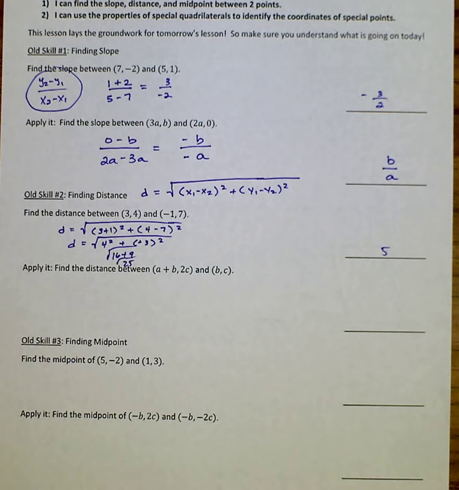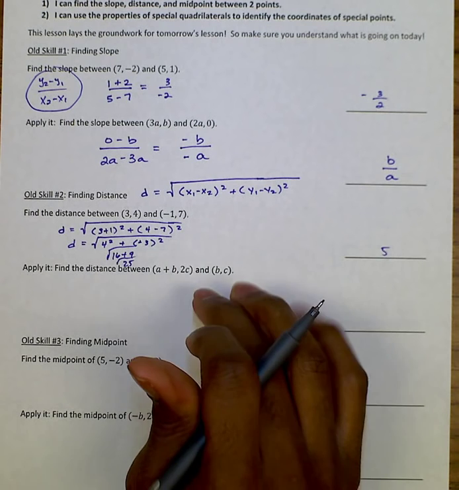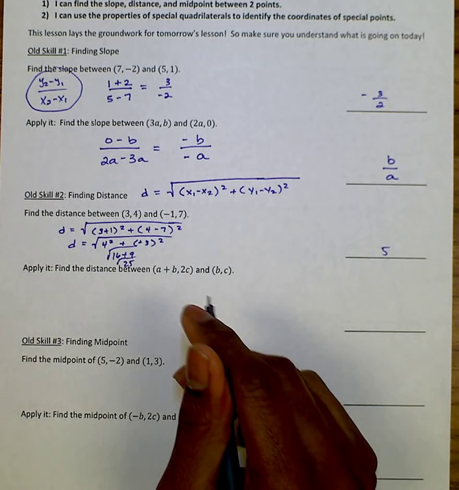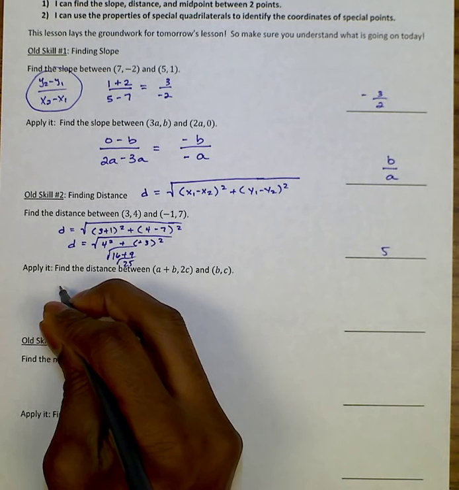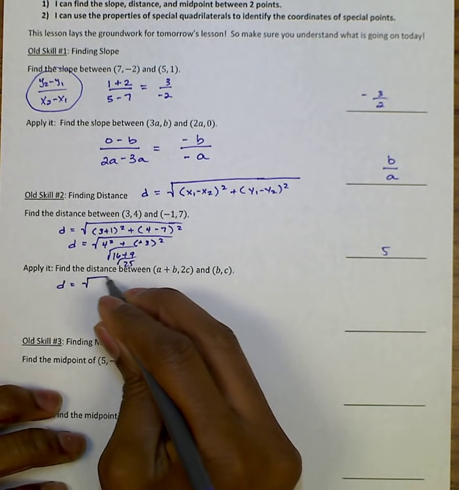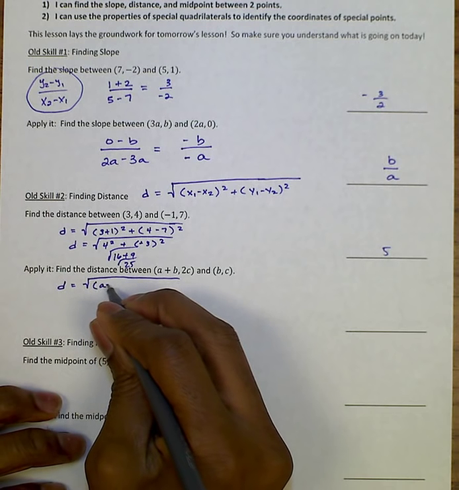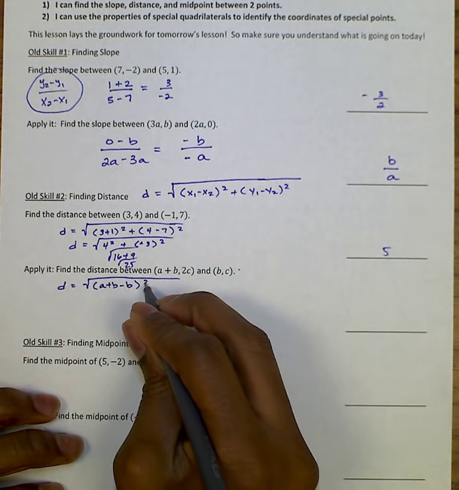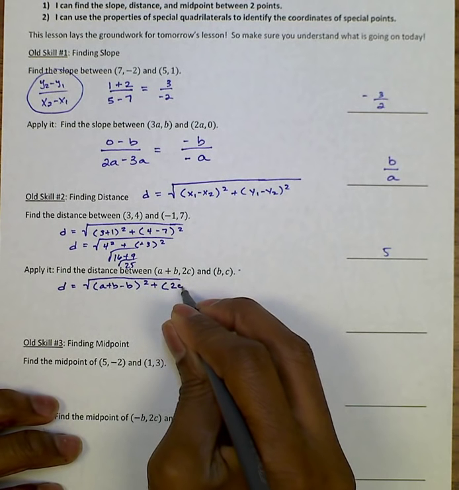Here, in the second problem, we're given all variables. Still tasked to do the same thing. And so we go through our steps. Don't get overwhelmed by the variables. You just go step by step. We have a plus b, that's the first one, minus b squared, plus the y is 2c minus c squared.